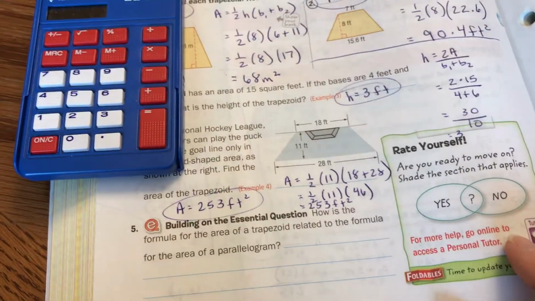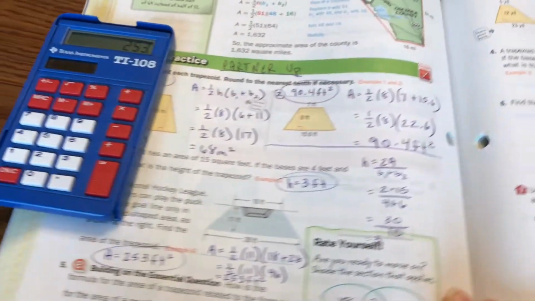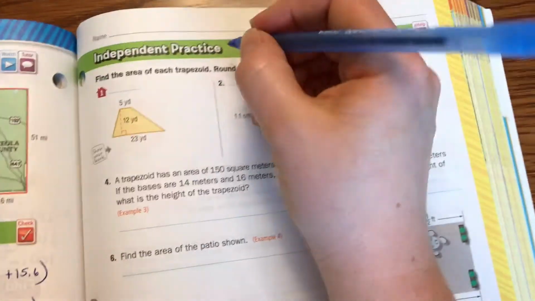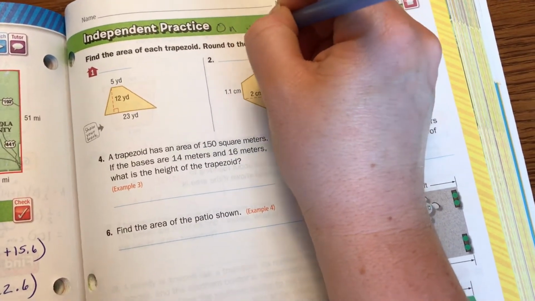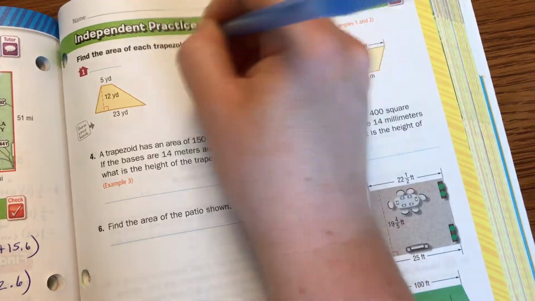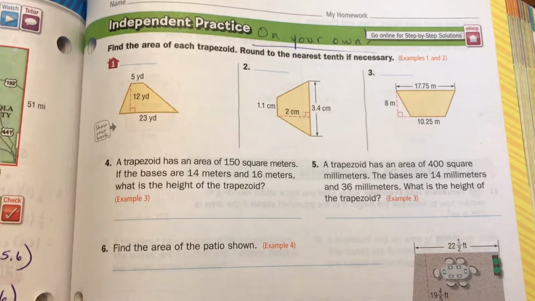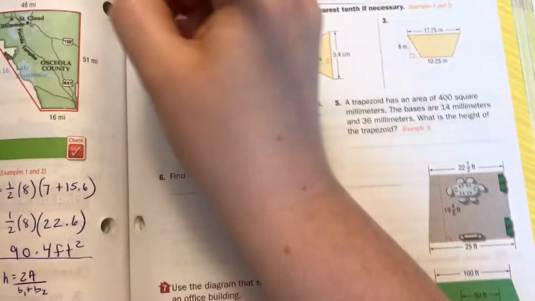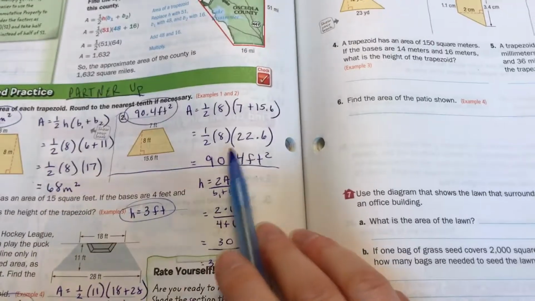Sounds like a lot. So it's now time for the independent practice, and remember, you're doing this on your own. All right, so we're just doing numbers 1 through 5. 1, 2, and 3 are just like examples 1 and 2, so show your work like this.